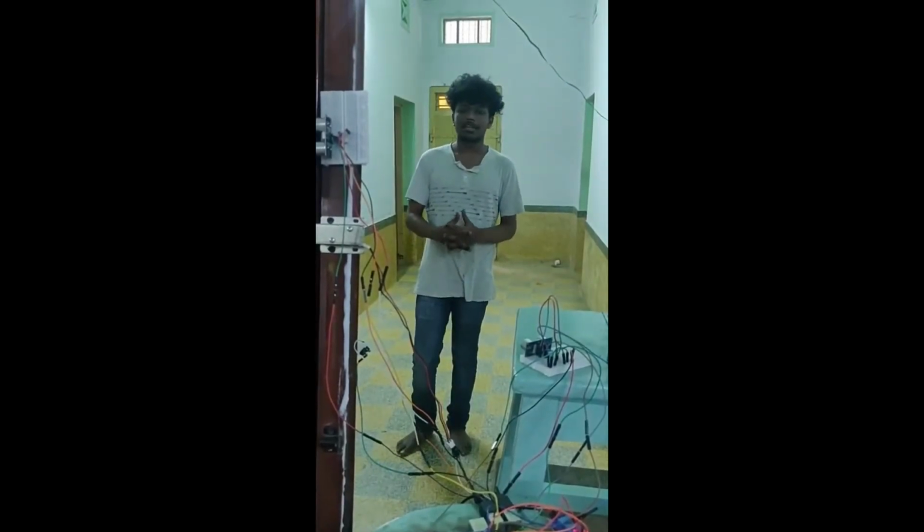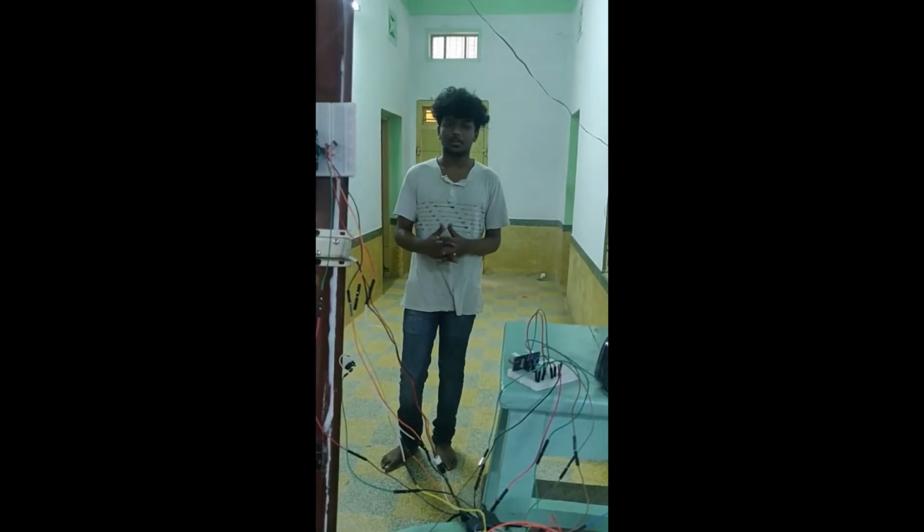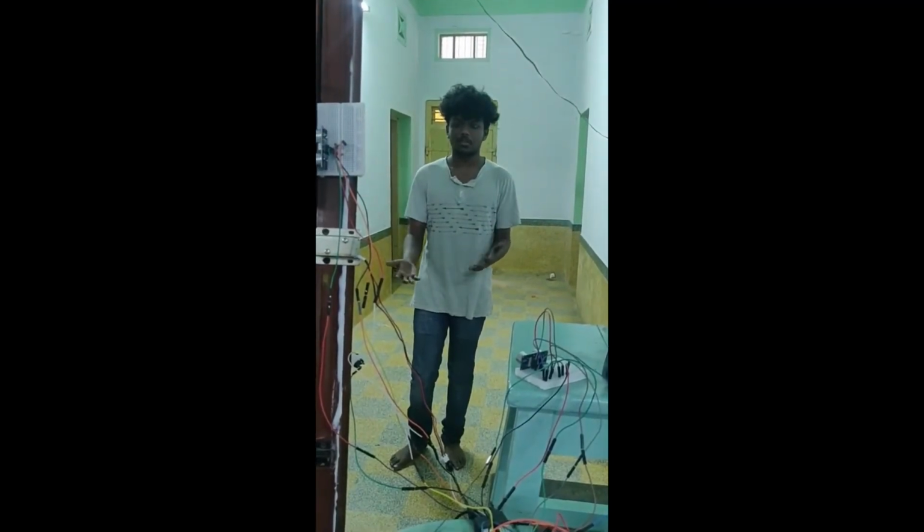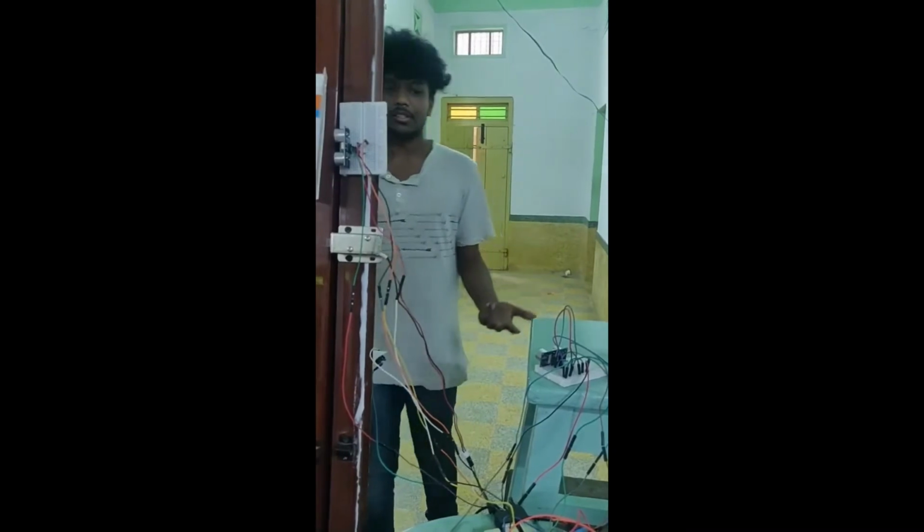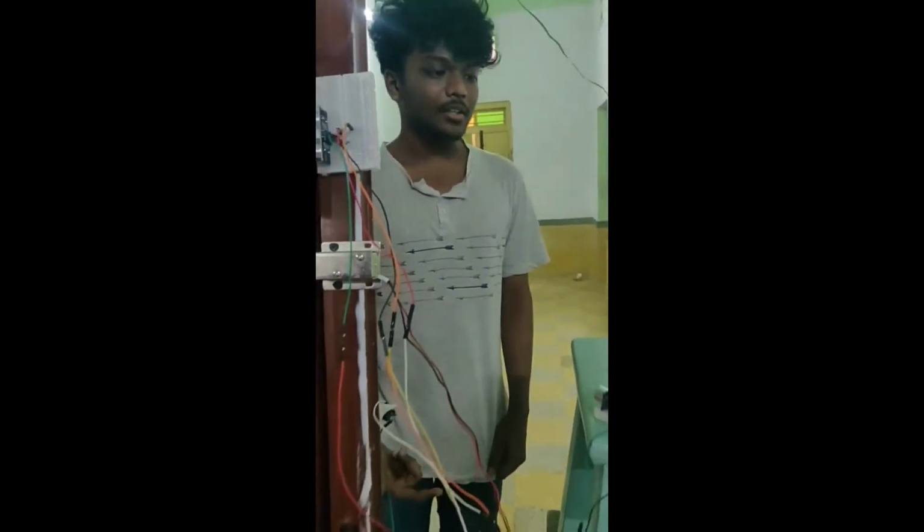Now I'll be explaining the authorized person unlocking procedure. When I approach the door, the ultrasonic sensor senses me, and as soon as I press the button, the facial recognition starts running, sees that I am an authorized user, and opens the lock. After I open the door, the lock closes again, and using the solenoid spring system, we can close the door back normally.